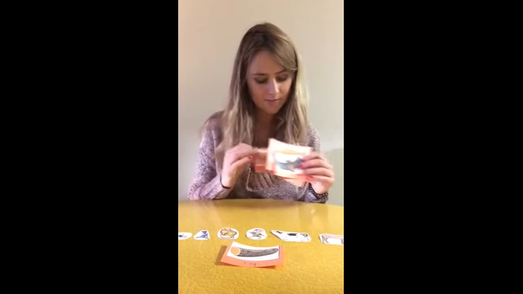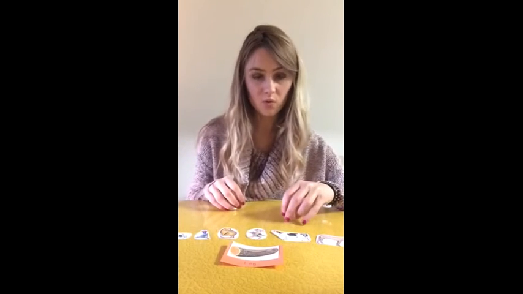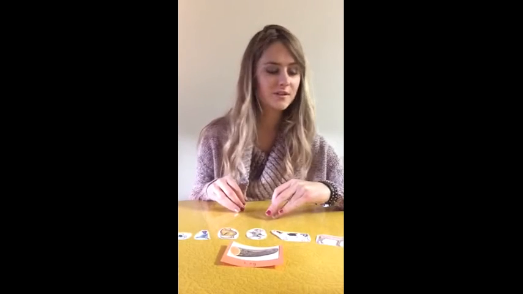And I'll go through and do that for all of them. Hat, pie. And then you'll realize that some of the words, such as horse, don't have a word that rhymes with it. So at this point, I'll ask the children, can you think of a silly word that rhymes with horse? And hopefully they'll come up with some fun and creative ideas for that.